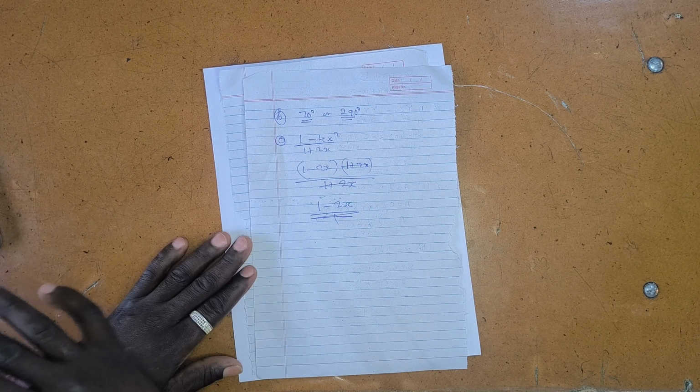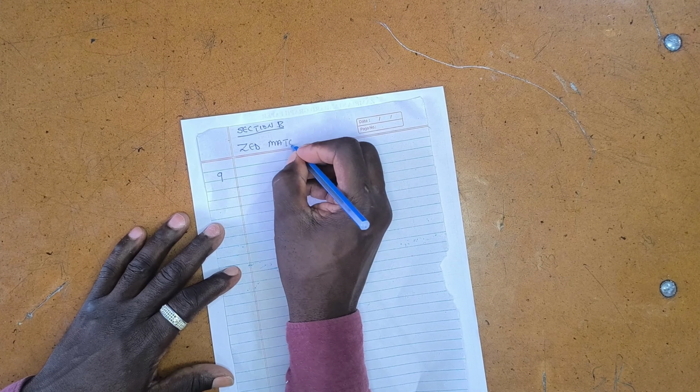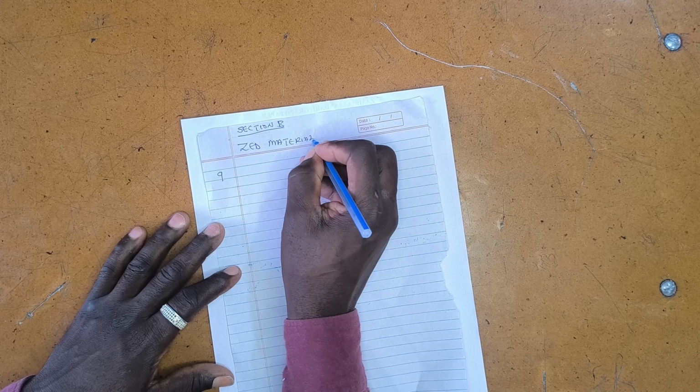So next, question 9. You write question 9. From there, this is section B. Remember, you are using another answer sheet. So you write here section B. The good part of Z materials, they teach on how you can handle exam questions, how you can answer the questions, how you can set every question paper you have been given in an exam. So there, you write your name, which is Z materials. On each answer sheet you'll be given, you write your exam number, Z materials.